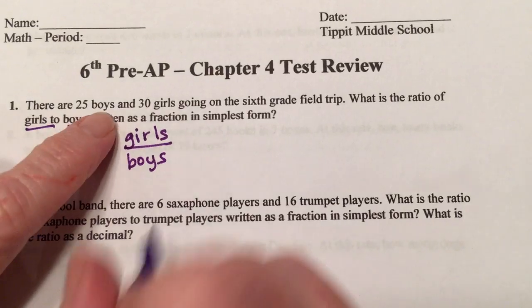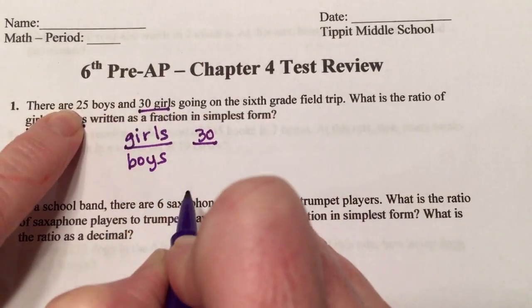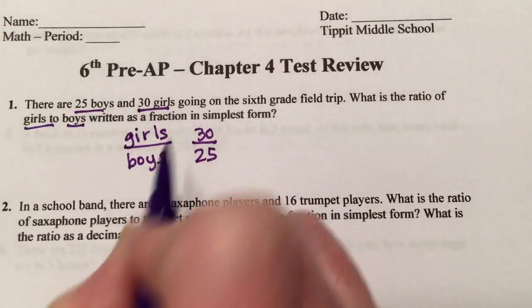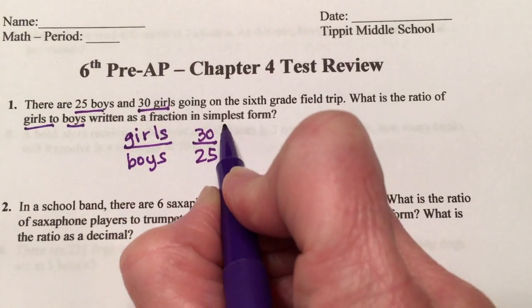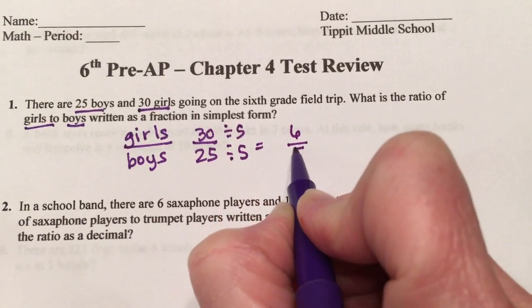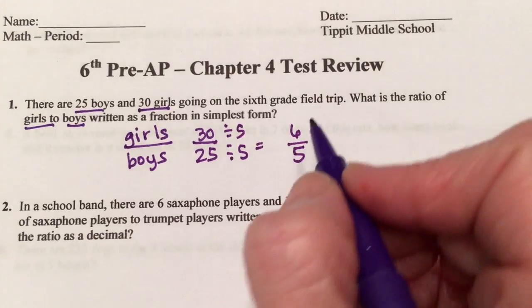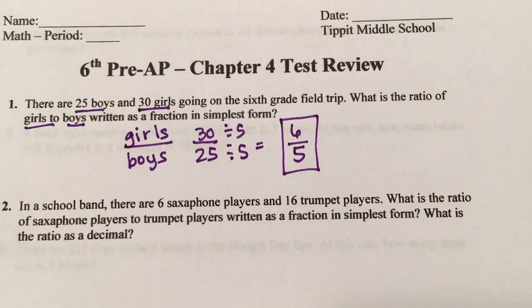All right, since I have 30 girls, the 30 is going to go on top, and 25 boys, the 25 is going to go on bottom. So that's a fraction, but it's not simplified. So I need to divide. These are both divisible by 5. Then this ends up being 6 over 5. And then that's improper, but with a ratio, that's okay. So we're going to leave it as 6 over 5 because it's simplified.